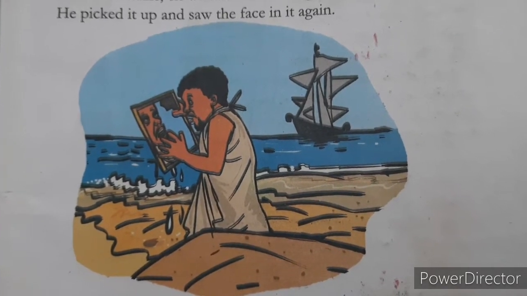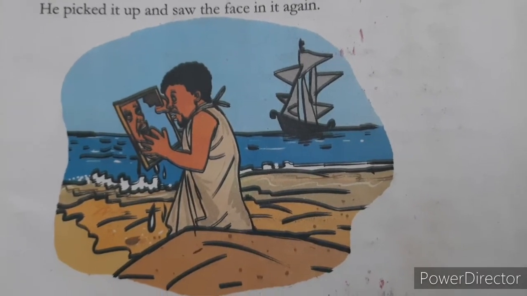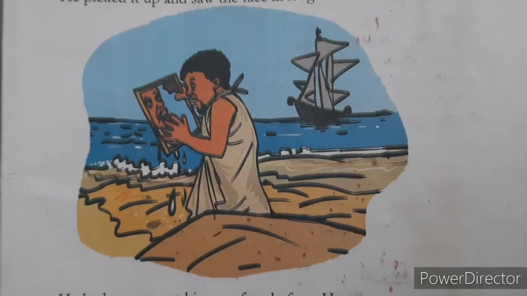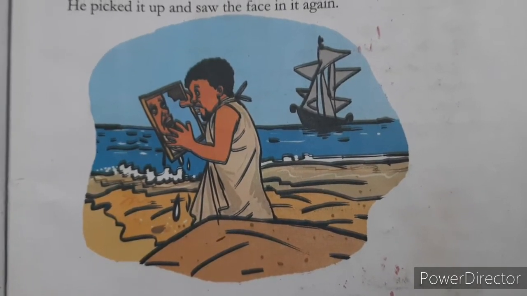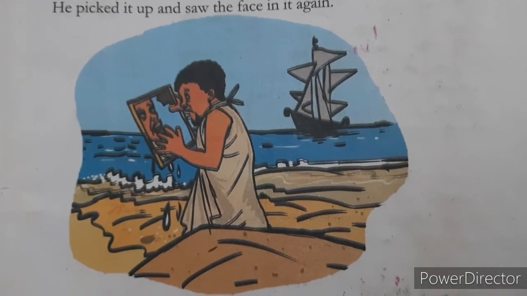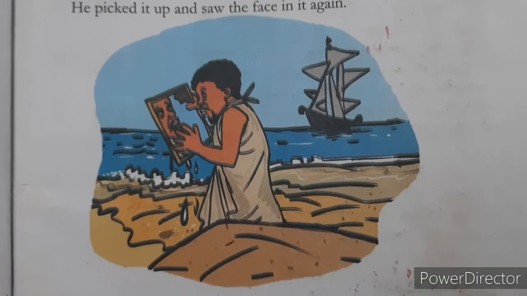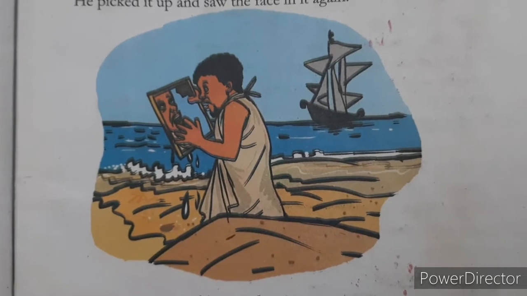And a flash also fell into his eyes. So he walked towards it and he picked that thing and looked into it. The thing he had never seen before. So when he looked into it, he saw a face in it.